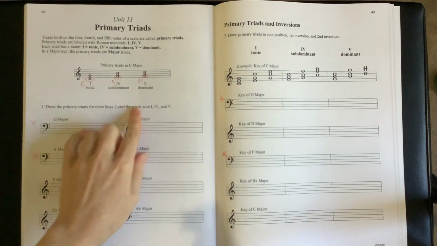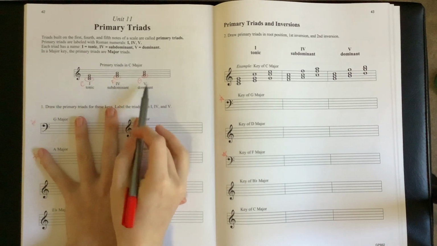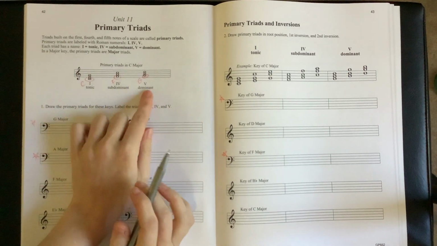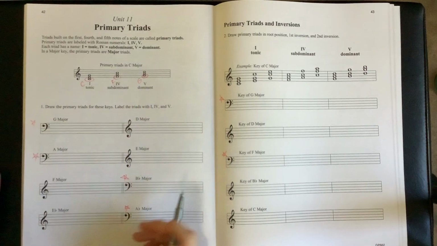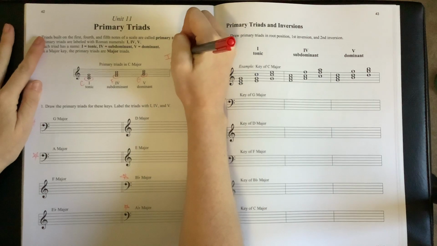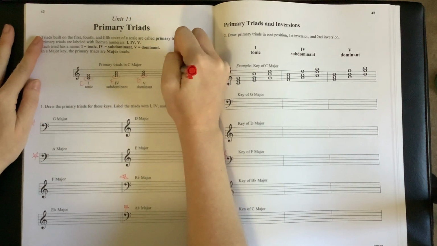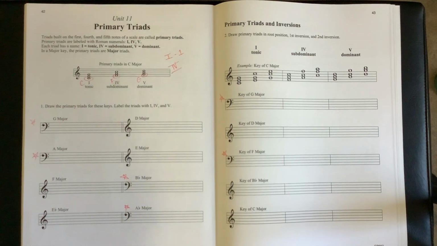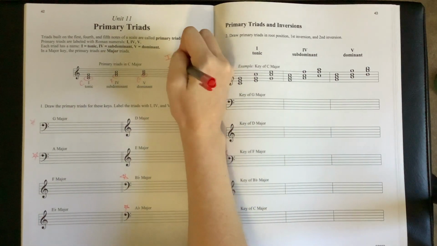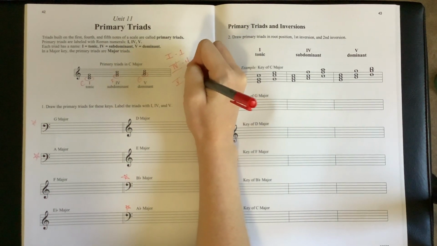And then they built a triad off of that. And the 5th scale degree in C major is G. And that's why it's in Roman numeral 5. So if you don't know Roman numerals, a capital I is 1. A capital IV is 4. And a capital V is 5.